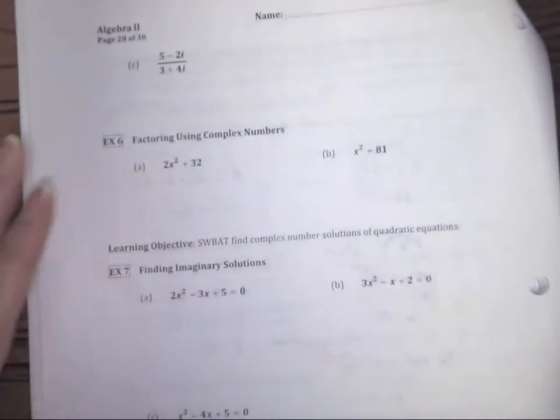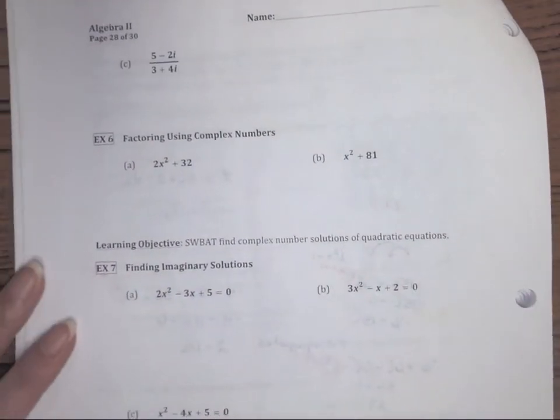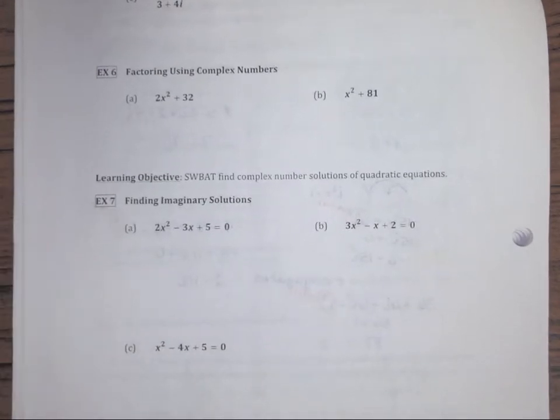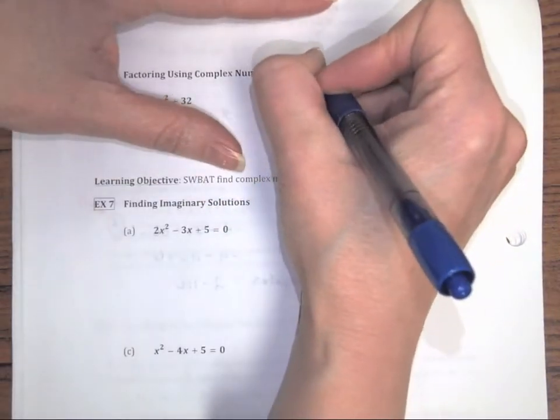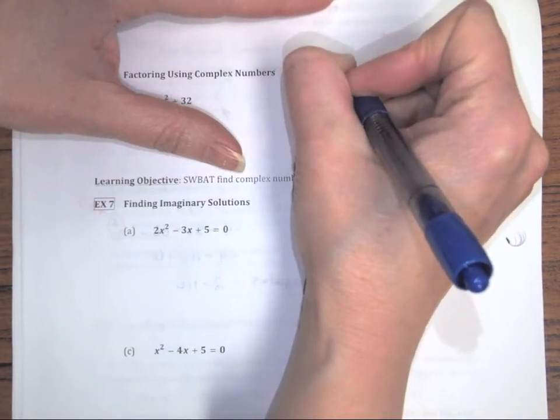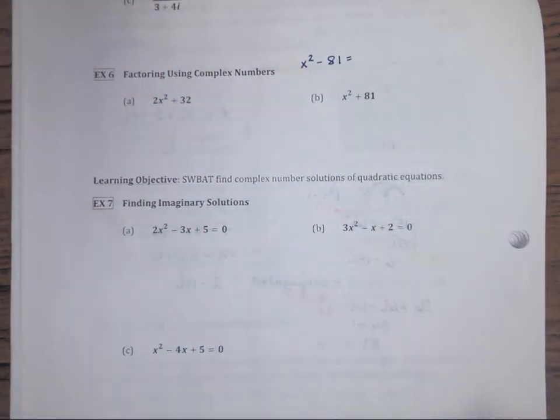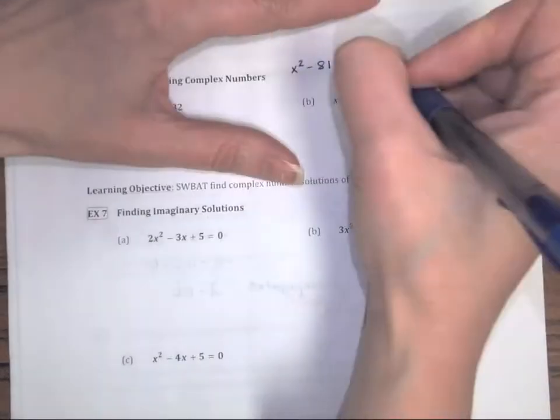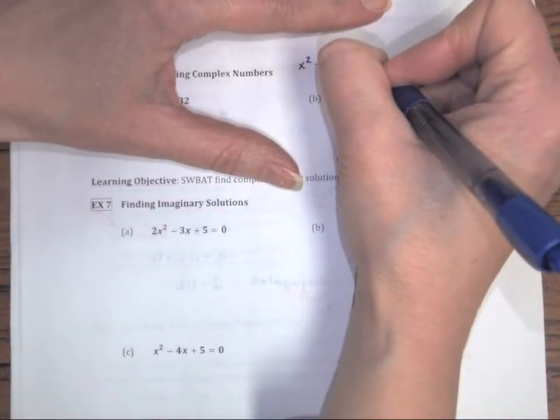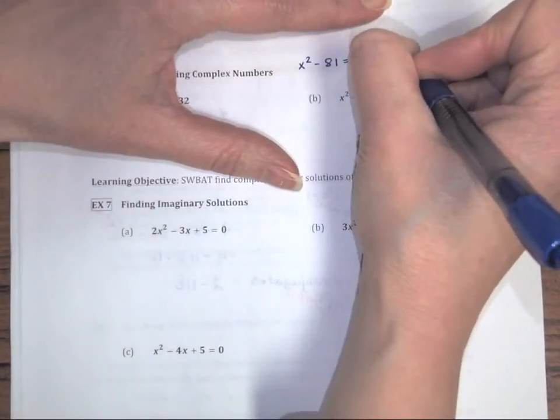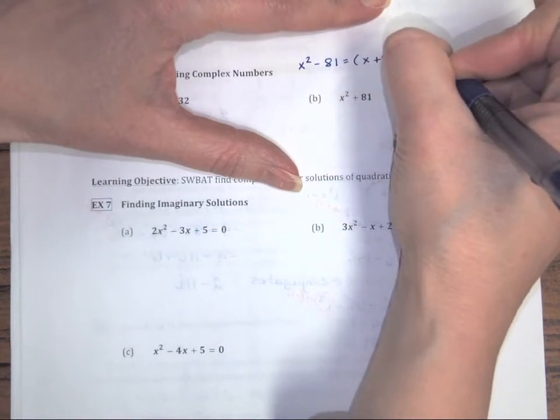Here's another thing. Check this one out. Factoring using complex numbers. Do you remember how when we had x squared minus 81, this factored into x plus 9, x minus 9, right?